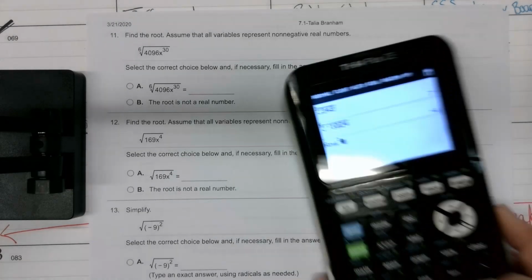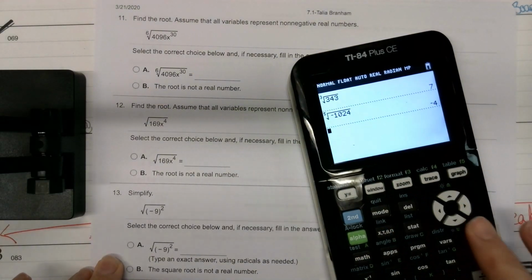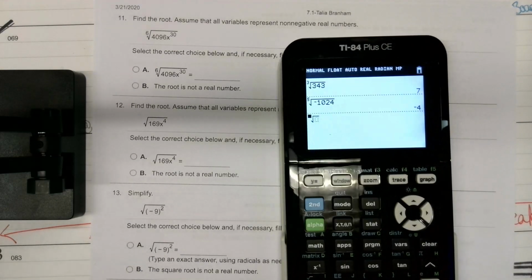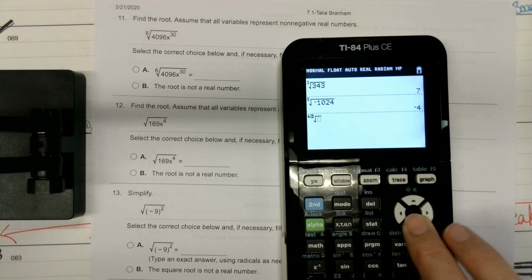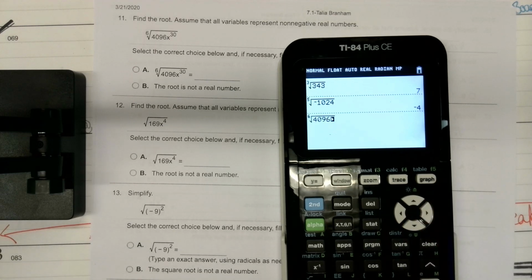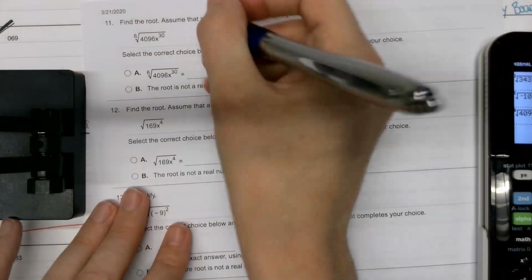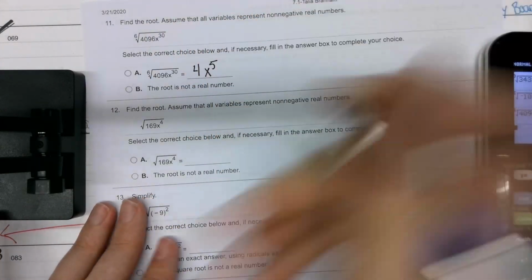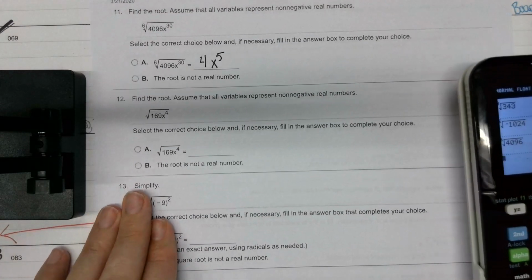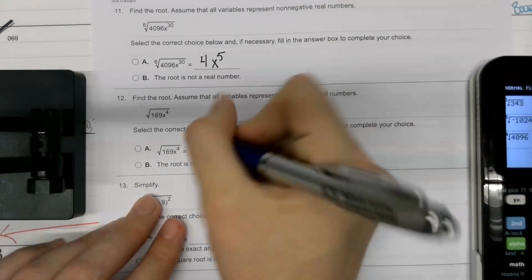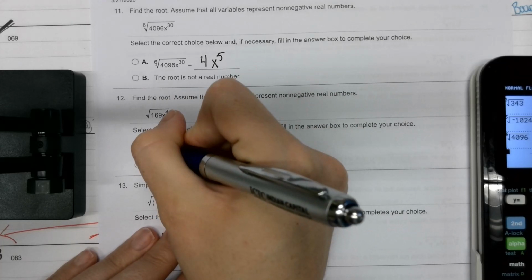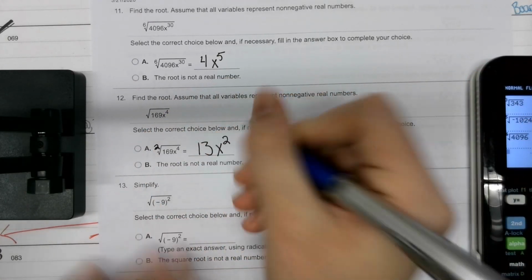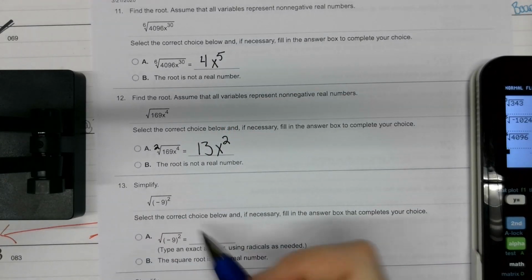They have the sixth root of 4096, so we're going to pull that up. The sixth root of 4096 equals 4. And then 30 divided by 6 is 5. Square root of 169 is 13. And remember, when there's not anything here, it's that 2. 4 divided by 2 is 2.